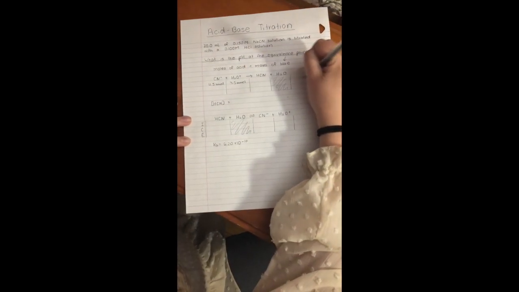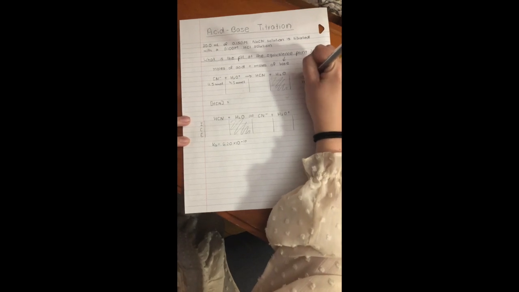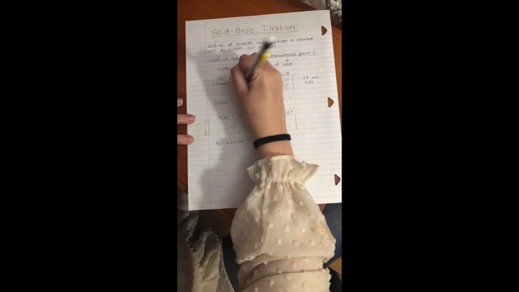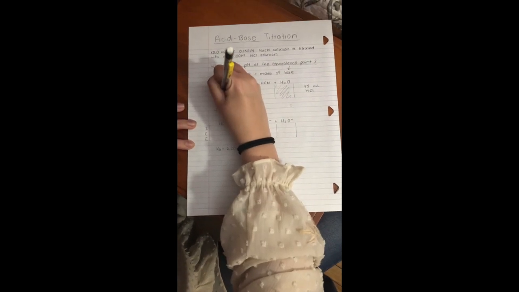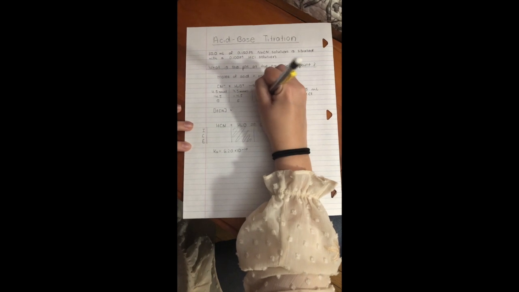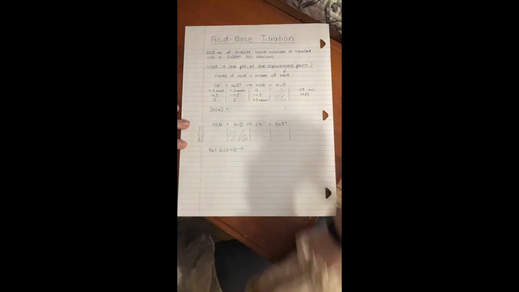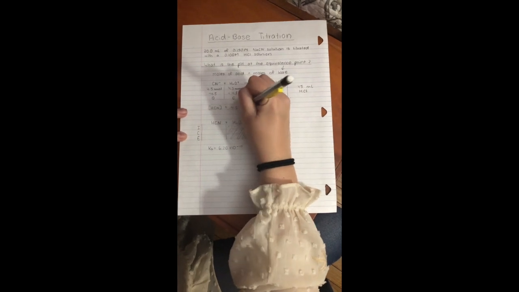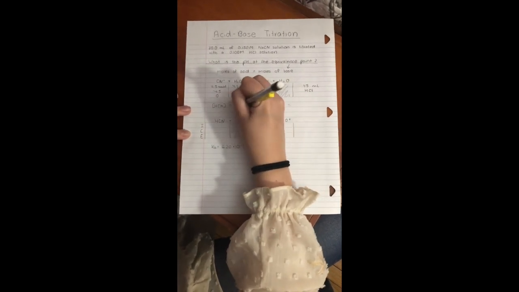So I'm going to write that here, 45 milliliters hydrochloric acid. Since it's a neutralization reaction, they're going to react to completion to then form the same amount of moles of the conjugate acid.